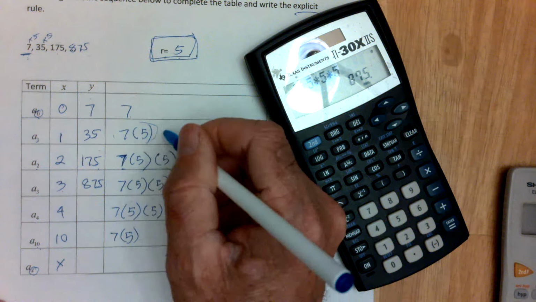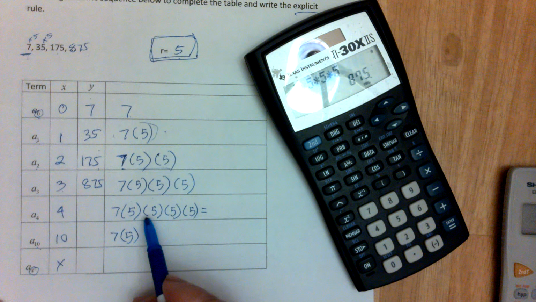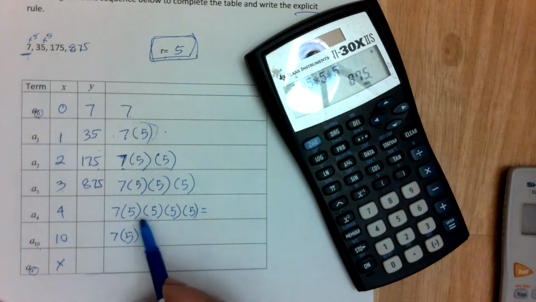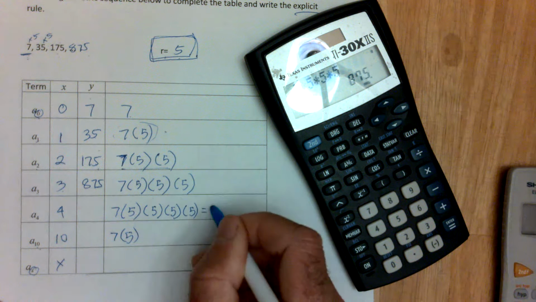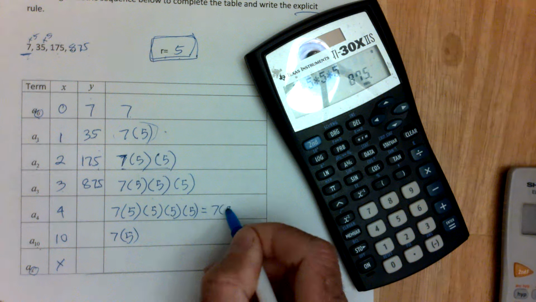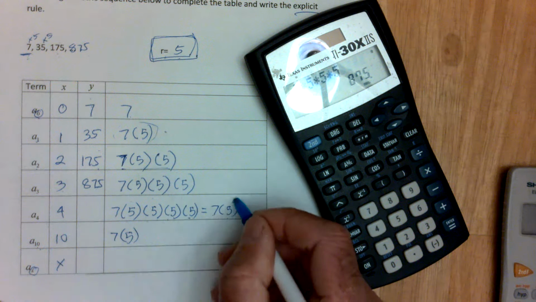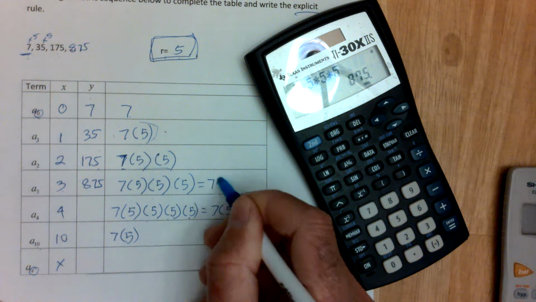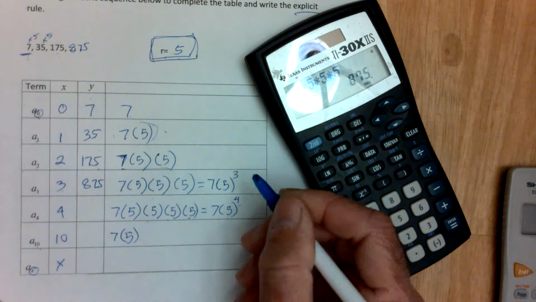So now what we need to fall back on is to ask ourselves, is there an easier way of writing that? When we have repeated multiplication like this, we can represent it using exponents. So 7 times 5 times 5 times 5 times 5 is the same as 7 times 5 to the 4th power. This is 7 times 5 to the 3rd power.